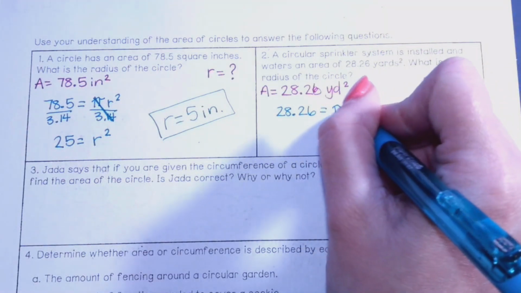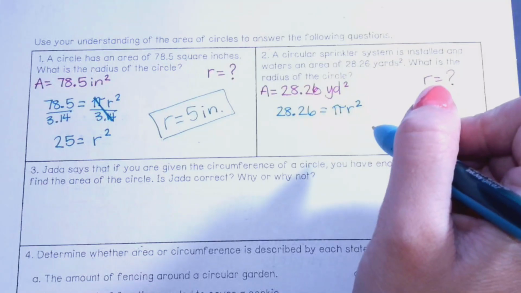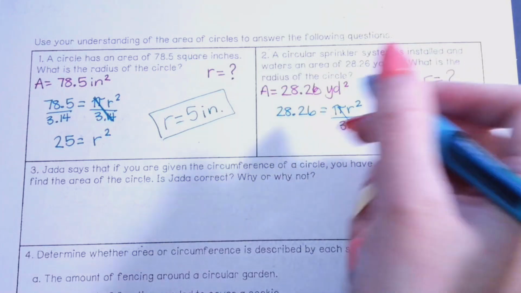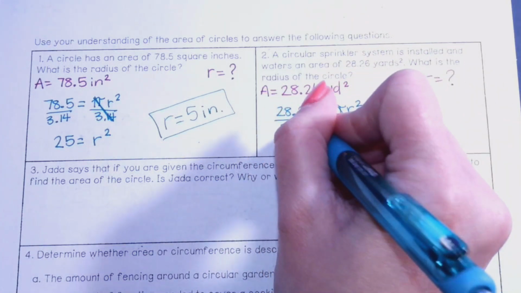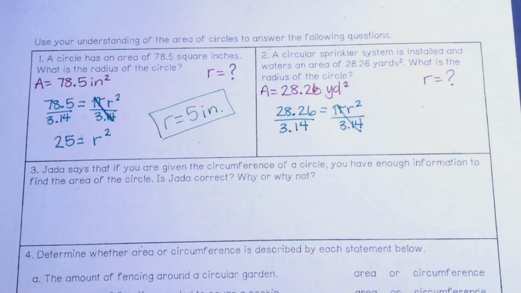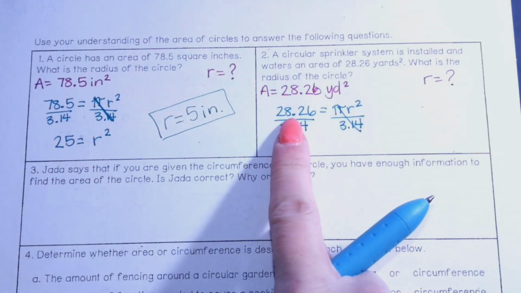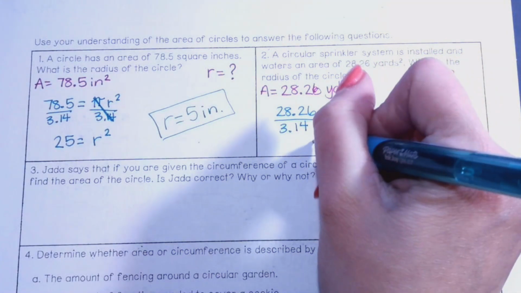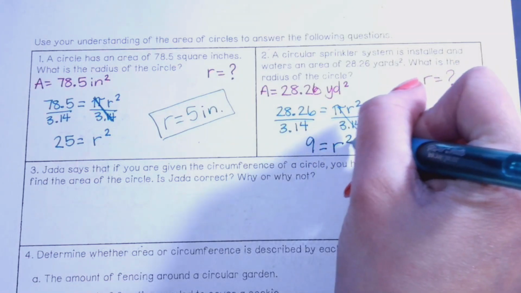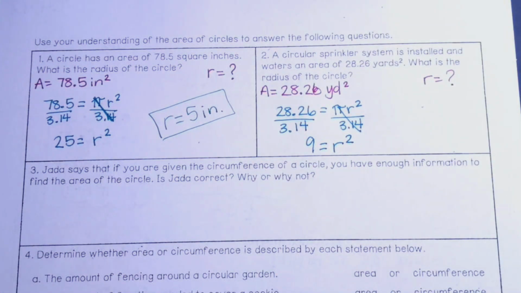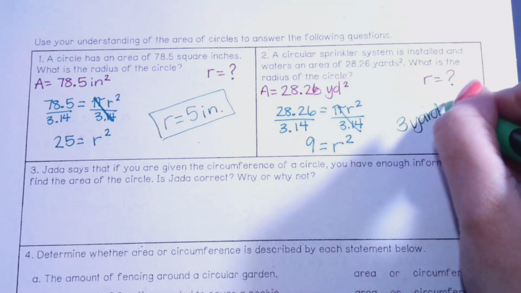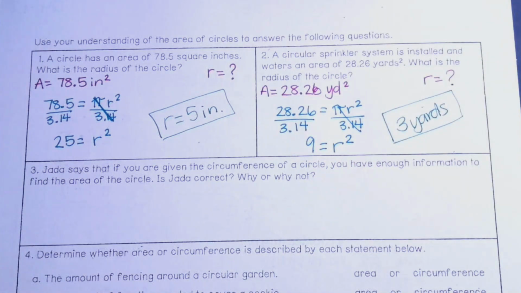That is equal to pi r squared. And so we are going to divide again by our approximate of 3.14. So grab your calculators. 28.26 divided by 3.14. And it gives us 9. 9 is equal to r squared. And so the number that you square to get to 9 is 3. So the radius is 3 yards.